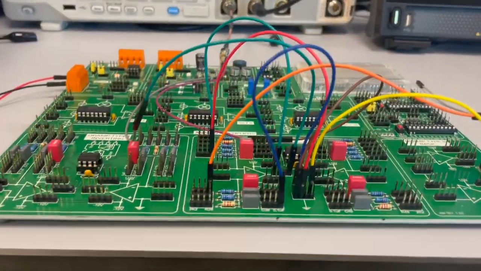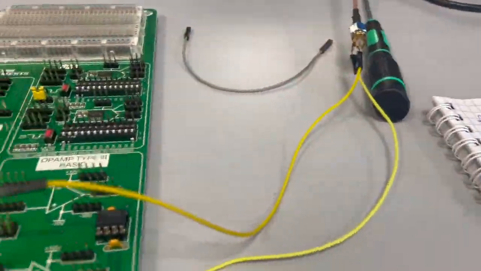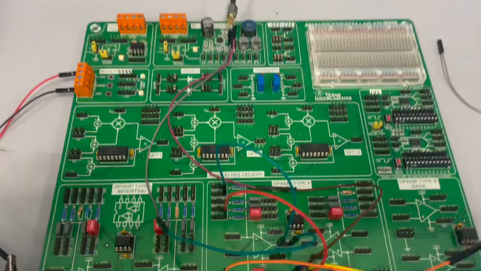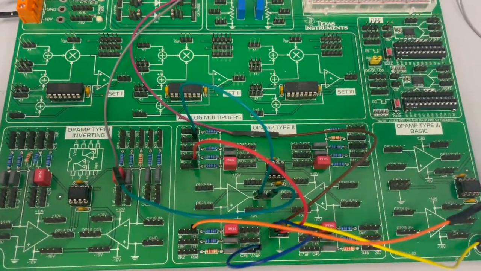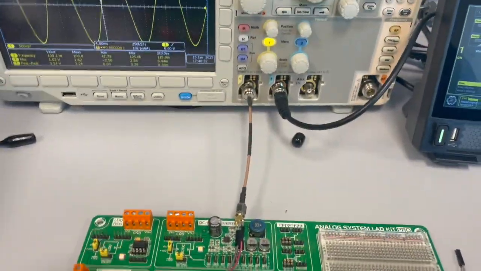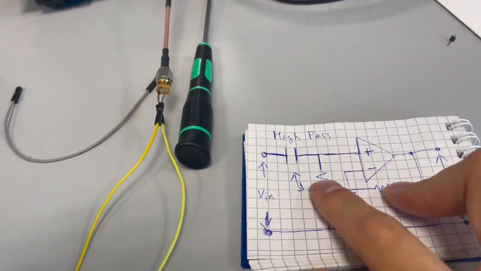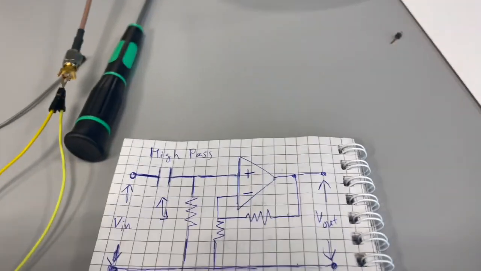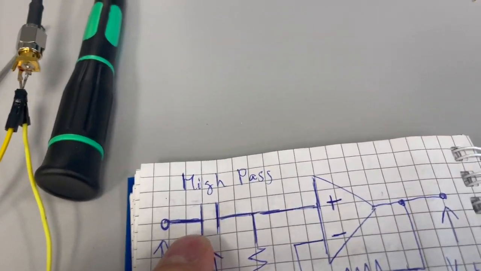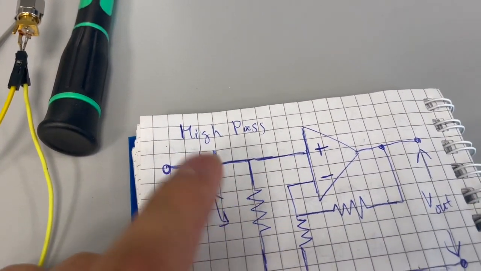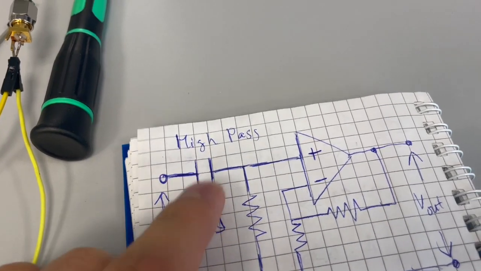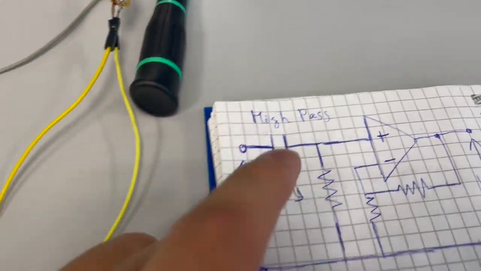So that was the low pass filter amplifier. Now let's do the high pass filter. For the high pass filter it's the same structure, but we just need to swap the capacitor and resistor. Previously for the low pass filter we had a resistor and then a capacitor. Now we're going to see the capacitor and then the resistor. The resistor goes to the ground and the capacitor goes to the input.